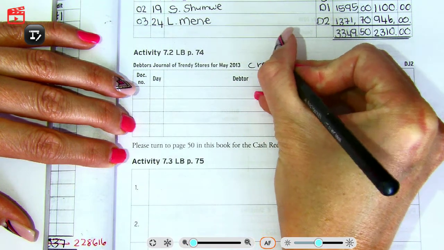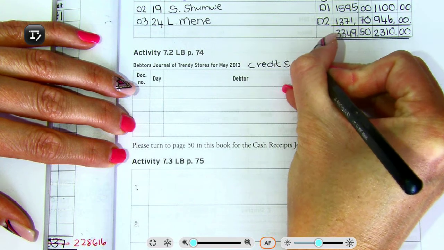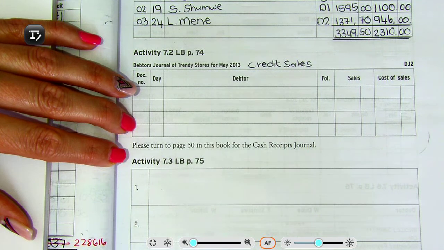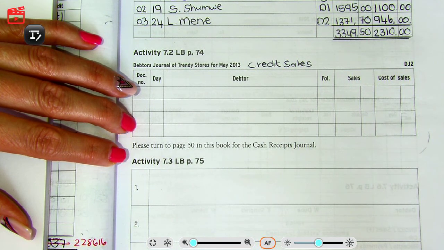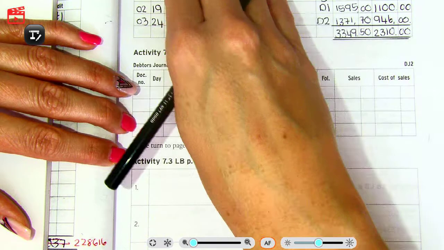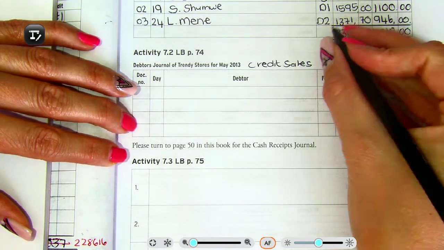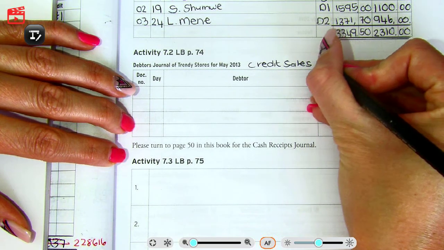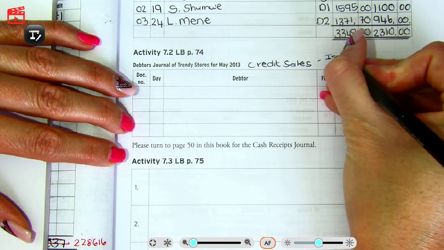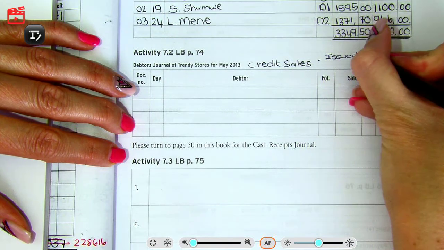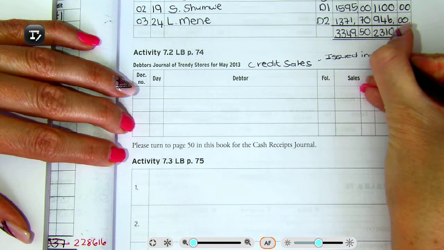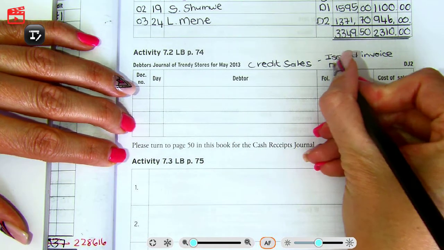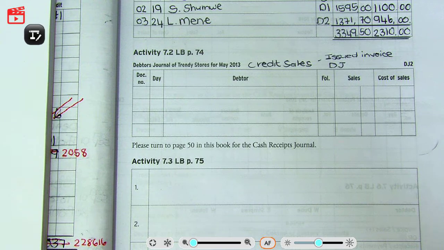It's all the trading stock that I let customers take without paying for it right then and there. They are going to pay for it at a later stage. I know that transactions must go to my DJ if I see the words issued invoice, or if you see the words credit sales. Trading stock has been taken and the customer has not paid for it yet.